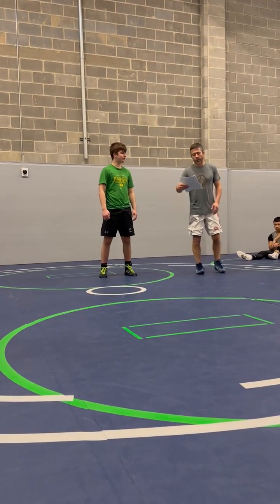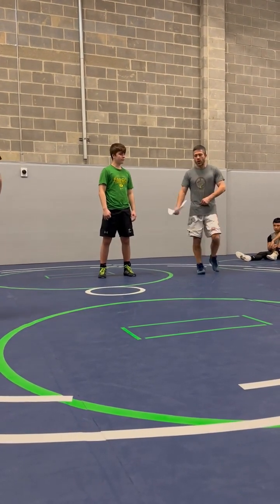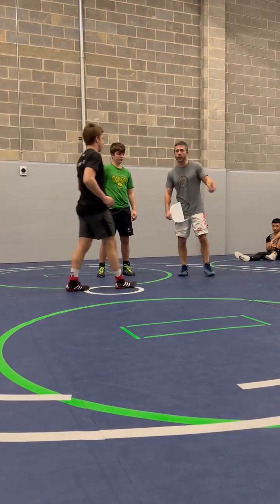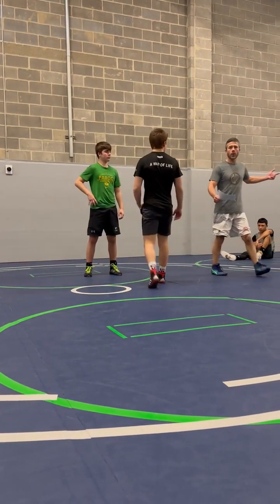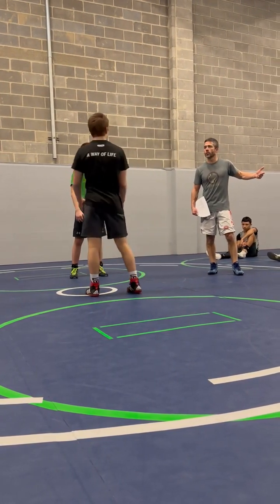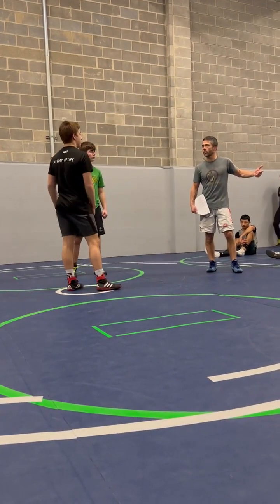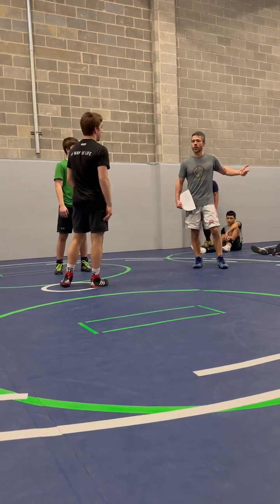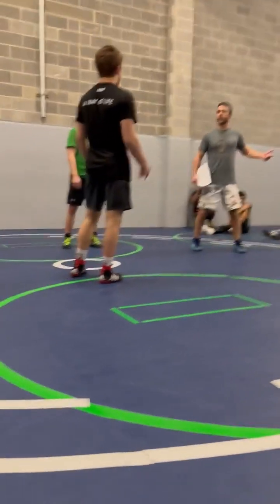There's some other silly stuff, like if you don't line up in parterre correctly, you could give up 2 points in Greco.